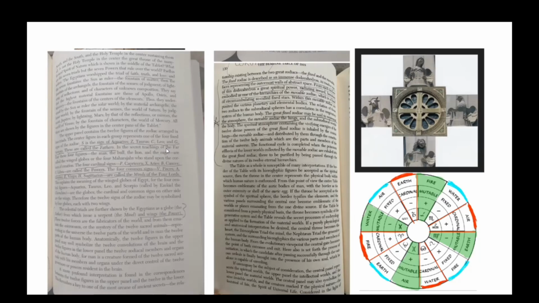In the secret teachings of the Far East, these four figures, the man, the bull, the lion, and the eagle, are called the winged globes of the four Maharas, who stand upon the corners of creation. The four cardinal signs, P for Capricorn, Z for Aries, B for Cancer, and F for Libra, are called the powers. So that's the cardinal cross, fixed and cardinal. The four common signs, which is the mutable cross, he calls the movable. Okay, but it's mutable because it's easy to move.